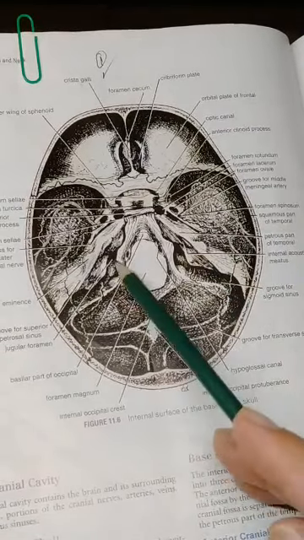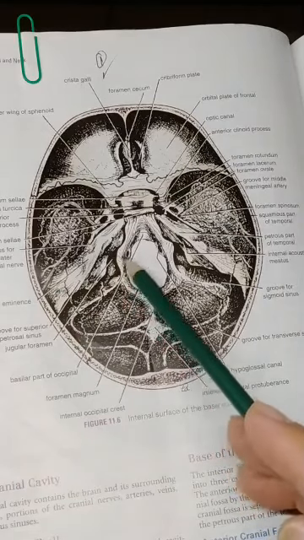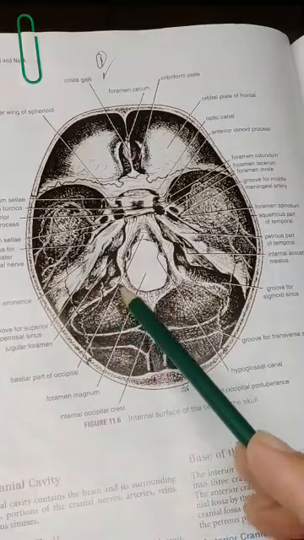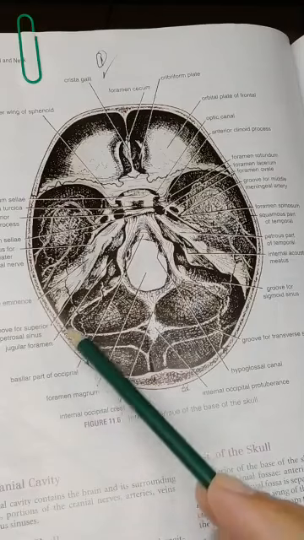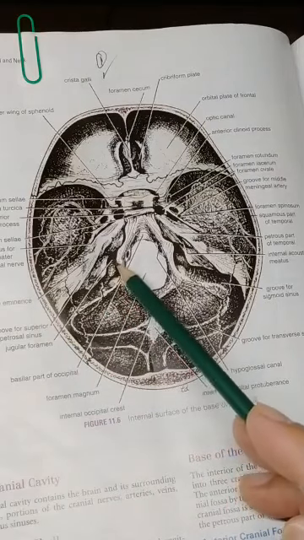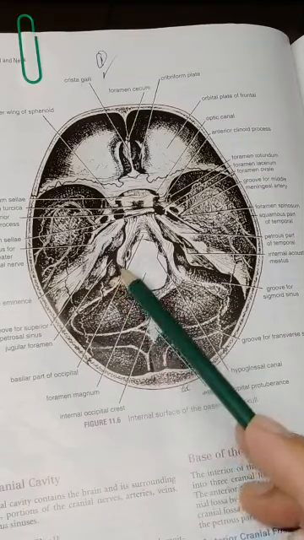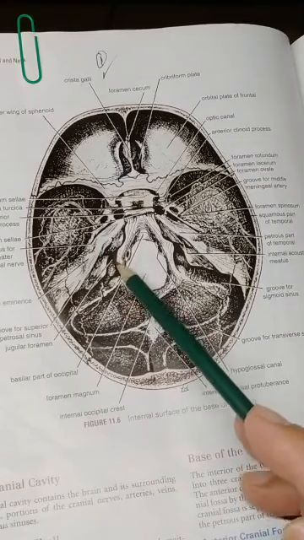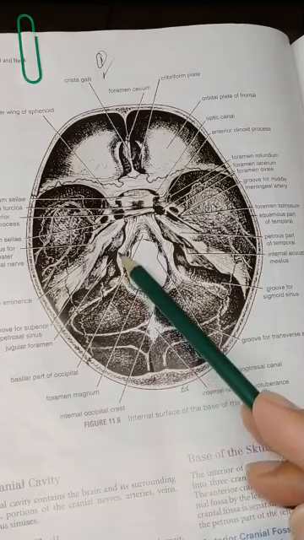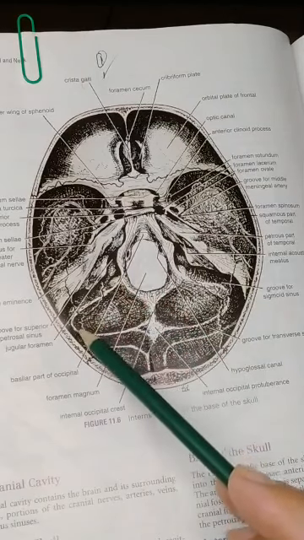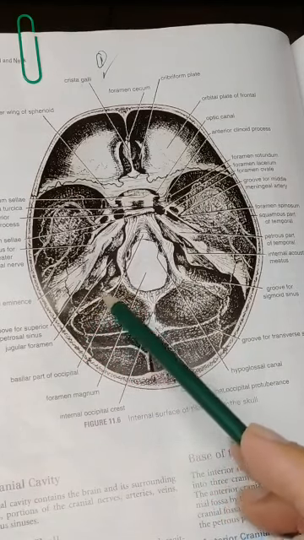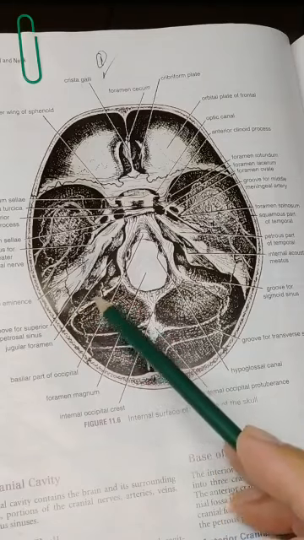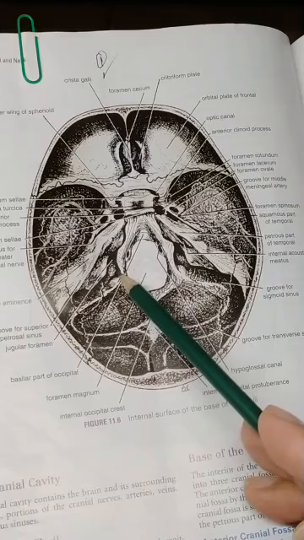Then you have here another important structure found in the boundary between the petrous bone and the condylar part of the occipital bone. You have this jugular foramen. Now, this jugular foramen is an important foramen because it is where this big sinus, the sigmoid sinus, a venous sinus, drains. What passes through the sigmoid sinus is venous blood. This will drain into the jugular foramen.